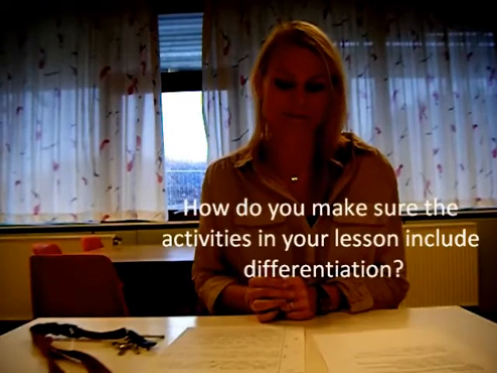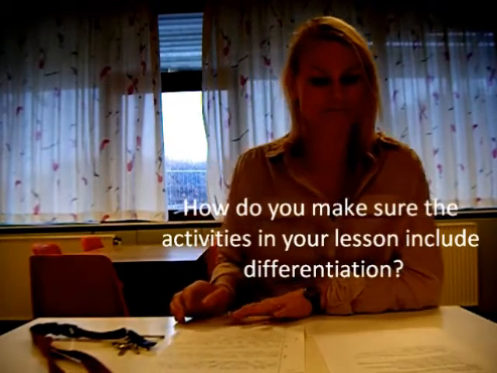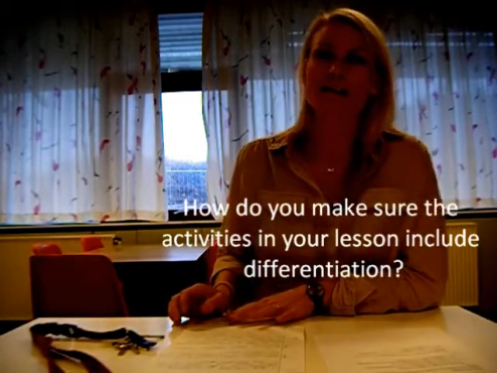How do you make sure the activities in your lesson include differentiation? Well, it's something that I'm always aware of. It's not that every day I pick out tasks because I know I have 4 students who are less skilled and 5 students who are highly skilled. It's something that I do with the way I am, the way I teach them, the way I approach them.